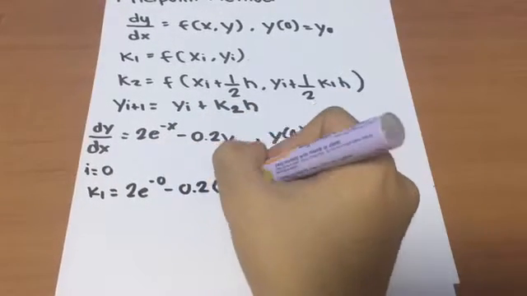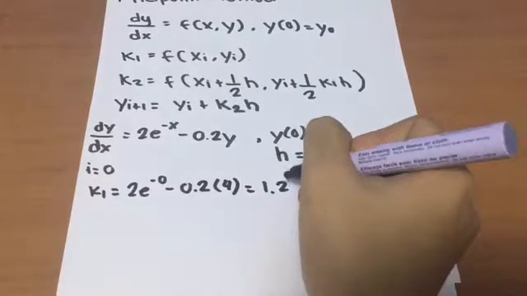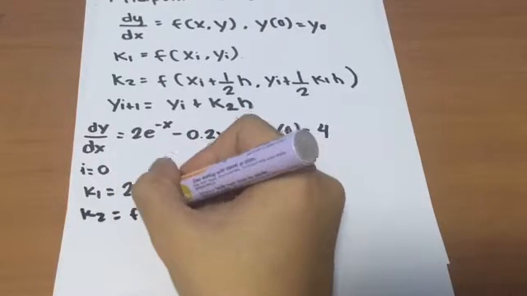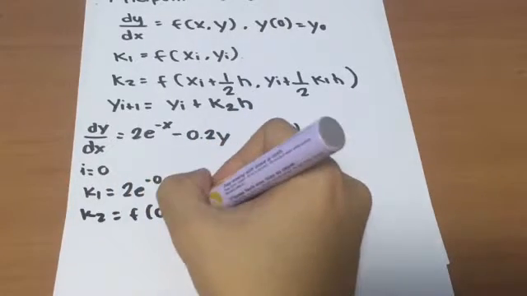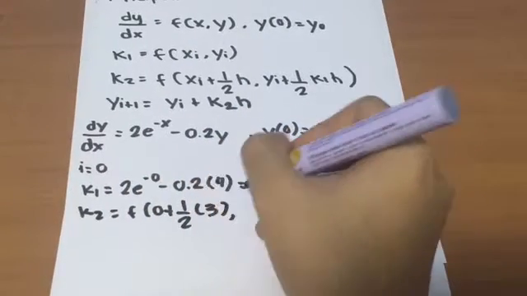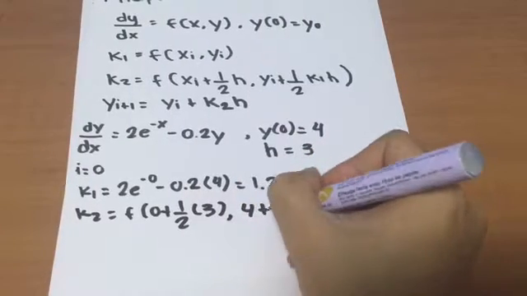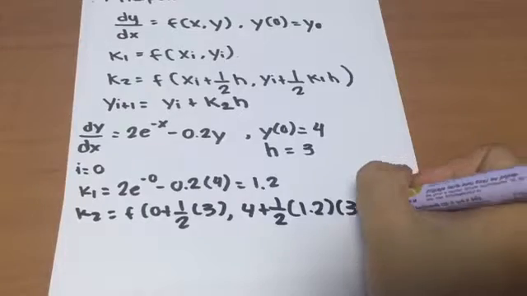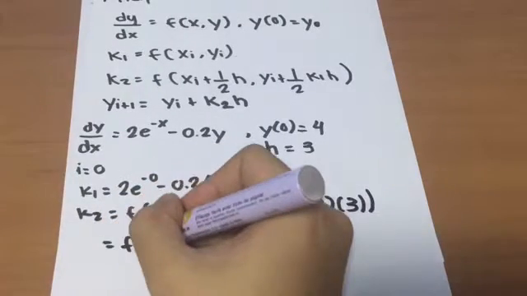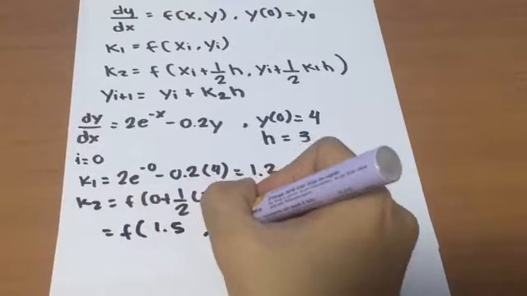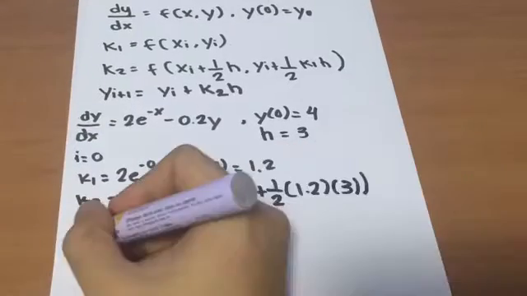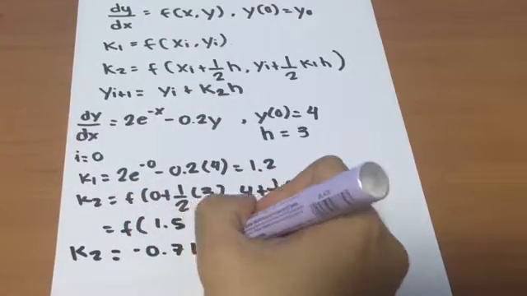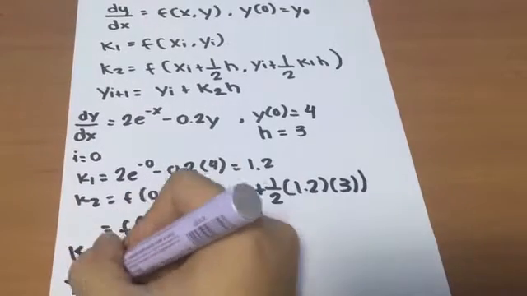So in our first iteration right here, we are solving for k1, and we got 1.2, which is our true value, and we go directly to our k2, where we substitute our x and y and our k1. So we multiply that by 3, step size is 3, and the function of 1.5 and 5.8. So our k2 would be a negative value of 0.7137.